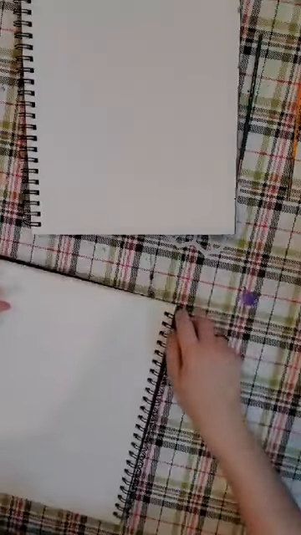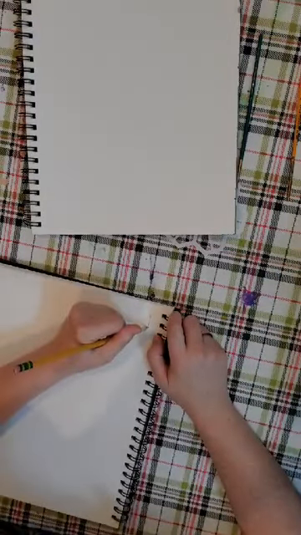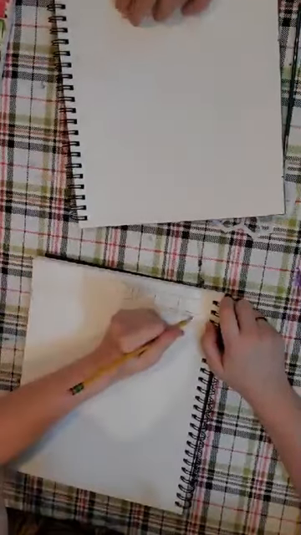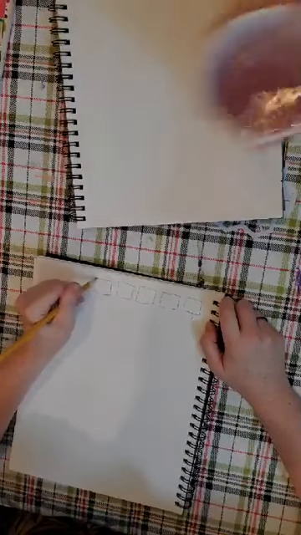But the first thing we're going to do is lay out what our value scale is going to be. We're going to try to do 5 to 6 values, and treat this like a color by number sort of thing. I'm going to try to do 6 for mine. The first value is going to be just white, and the last value is going to be black or a really dark color.